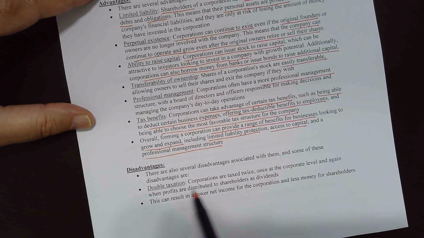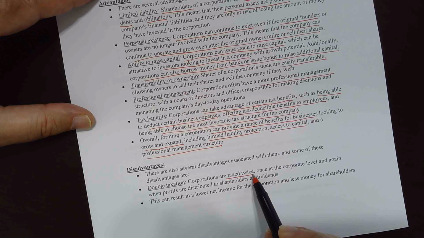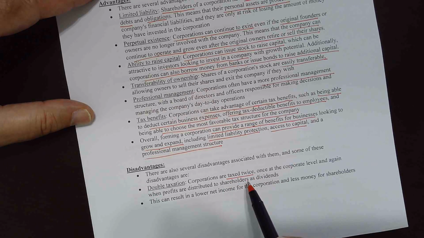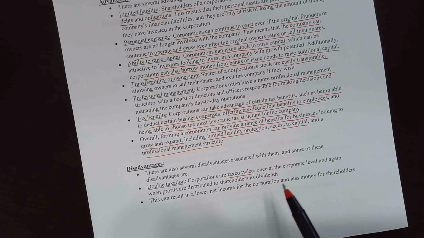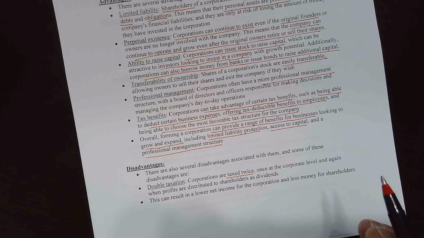Double taxation, as I said, you have to pay tax twice. Once the corporation pays tax on its income because it is a separate legal entity, and then once the shareholder receives dividends out of profits, the shareholder will also have to pay tax.